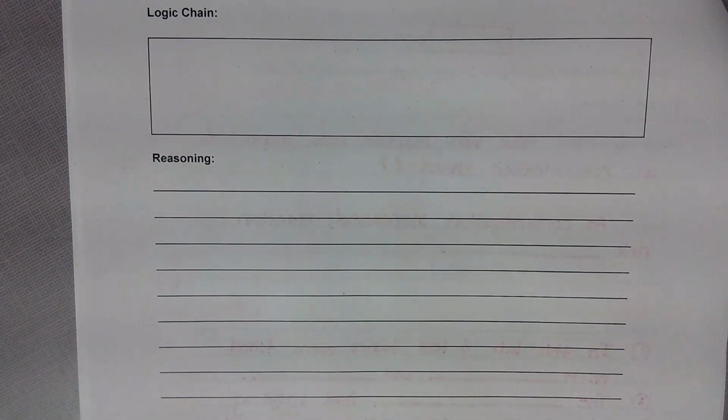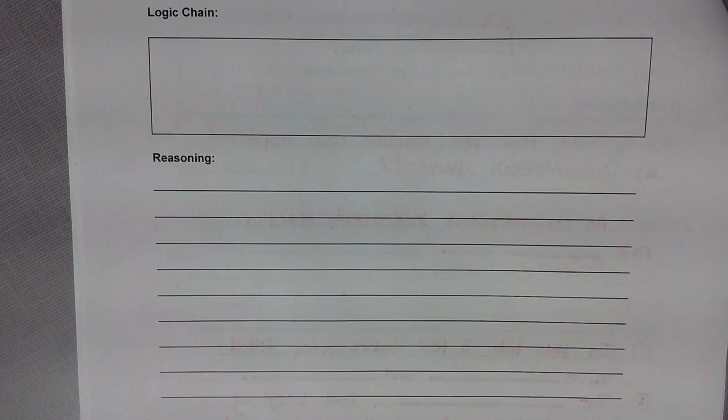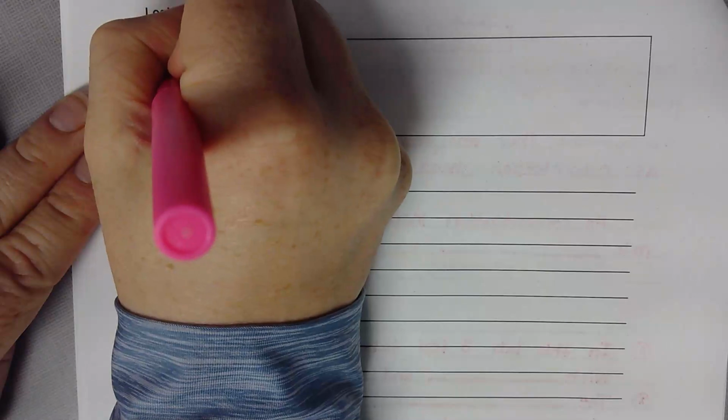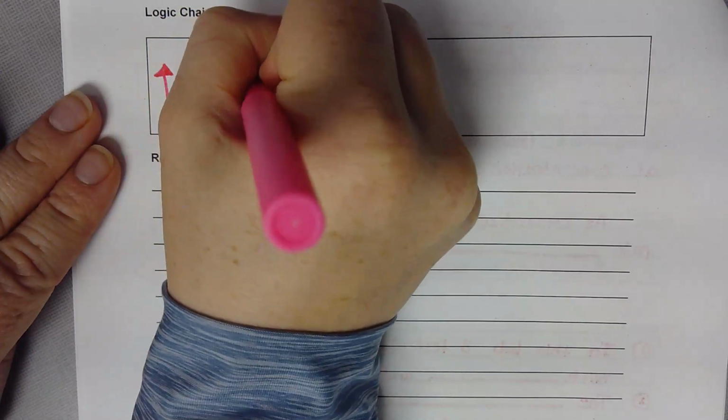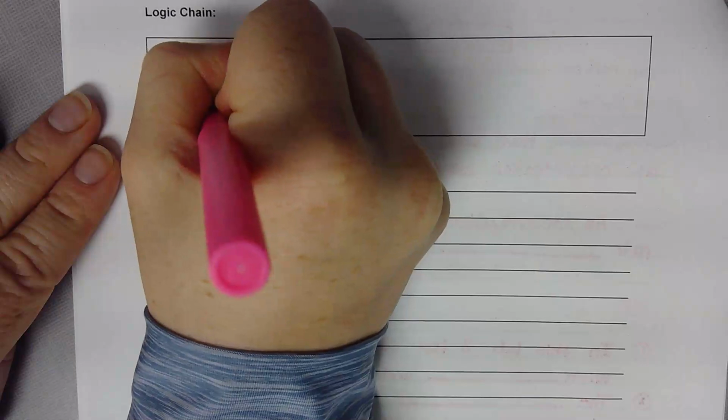Now, in our reasoning section, we are going to use a tool that we've used before. We're going to use a logic train. And our logic train is going to start with the variable that we changed on purpose, which was we increased the concentration of HCl.